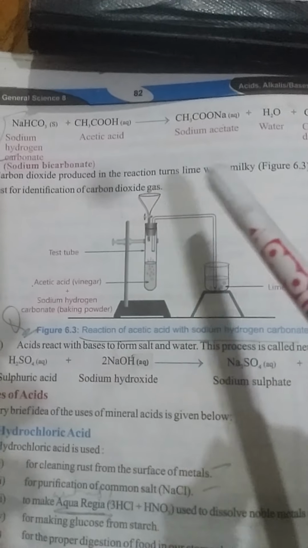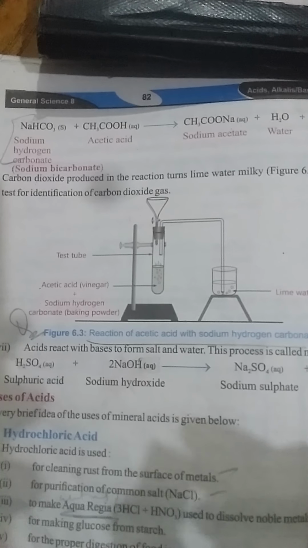These were the properties of the acids. Hope it will be clear to you. Thank you.